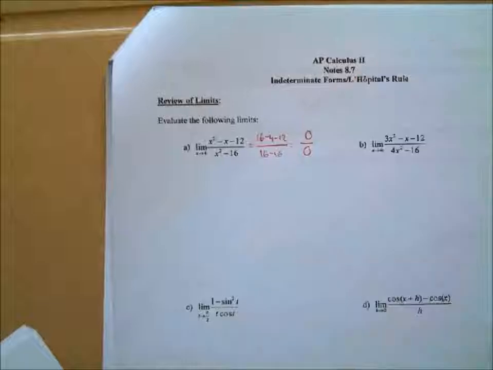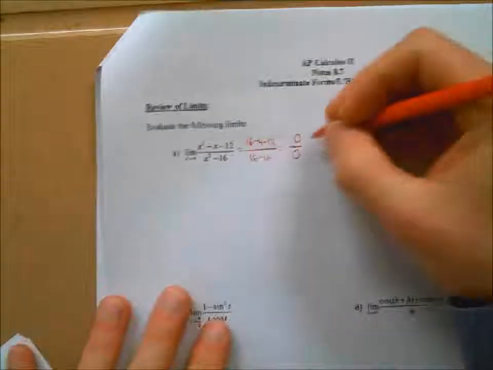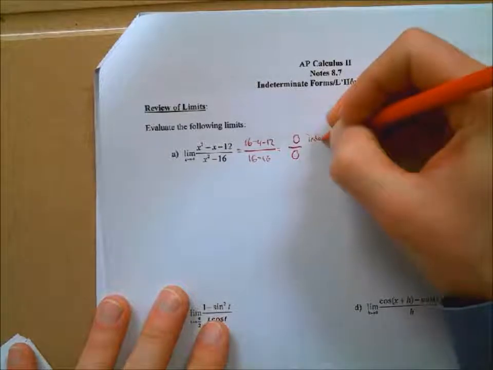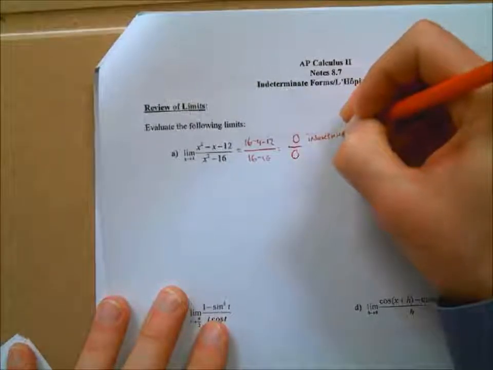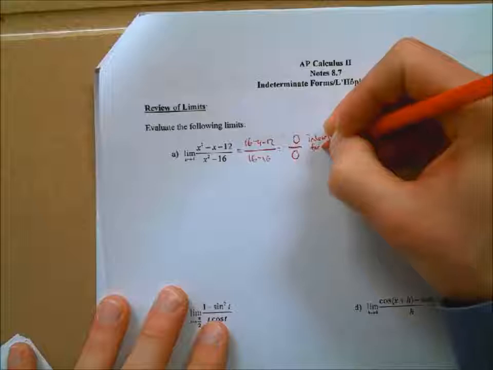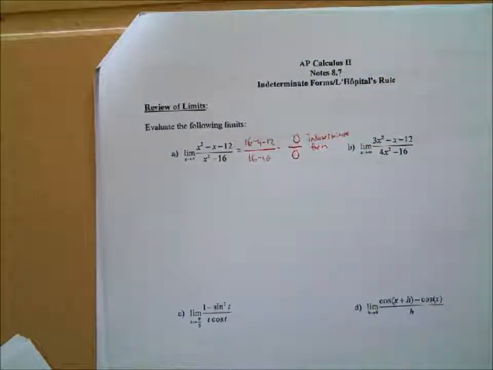What do we call this form? Indeterminate form. Exactly right. We're not really sure what it equals.